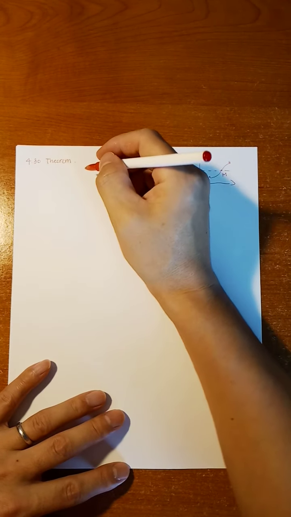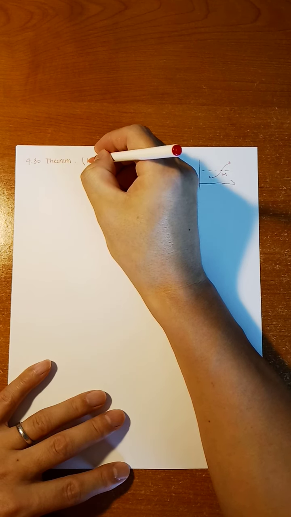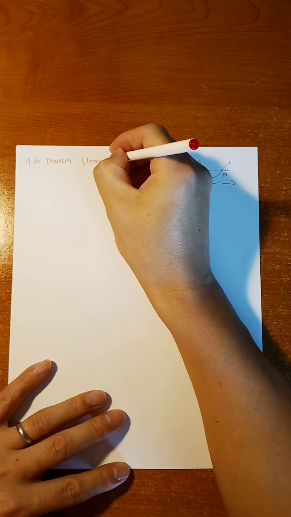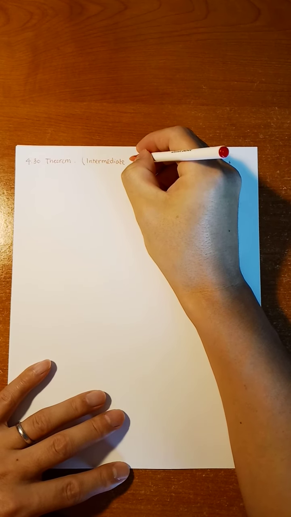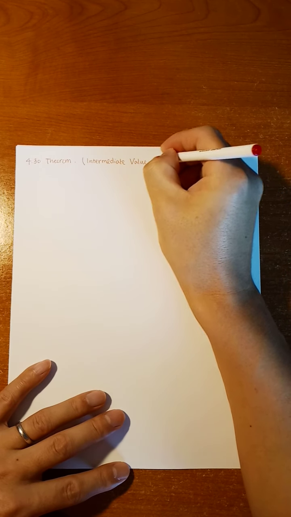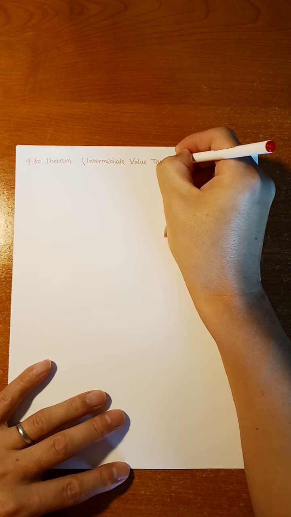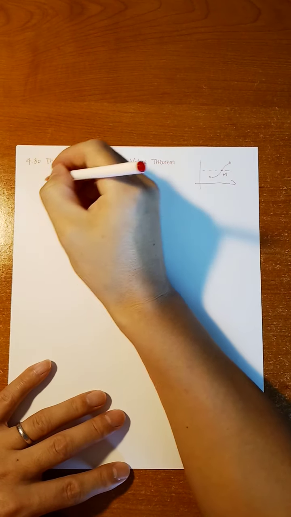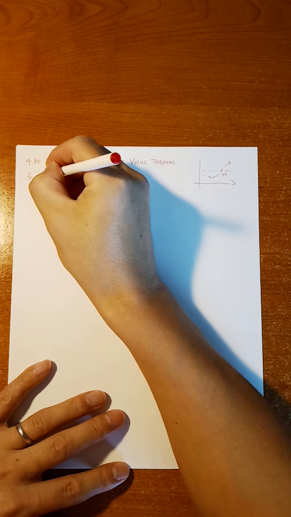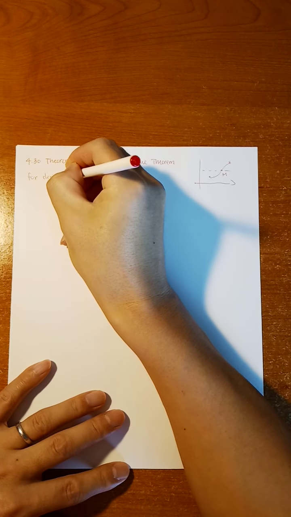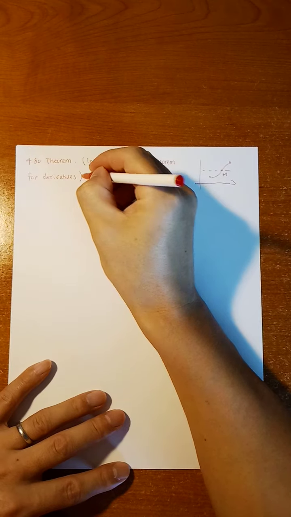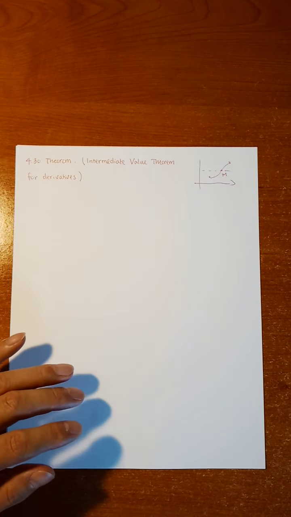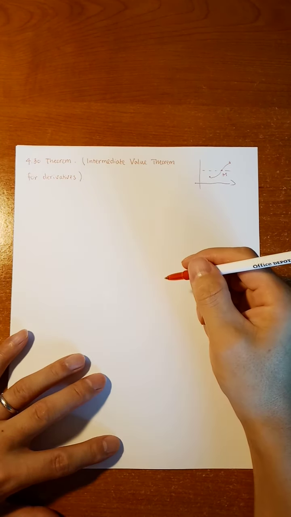And this theorem 4.30 is called the intermediate value theorem for derivatives.